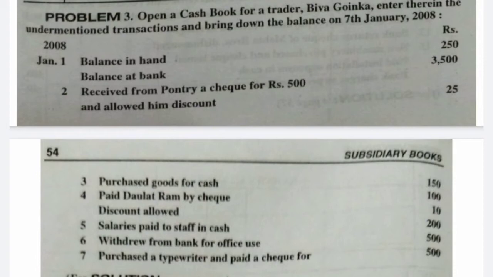Okay, and for discount also, you are taking it in the cash book, so you need to prepare the discount account separately, and if you want to prepare it separately you can prepare it as given in the solution. Okay, so for goods account, purchases will come on the debit side, right? So you can debit the goods account, and sales will come on the credit side, so you credit the goods account.